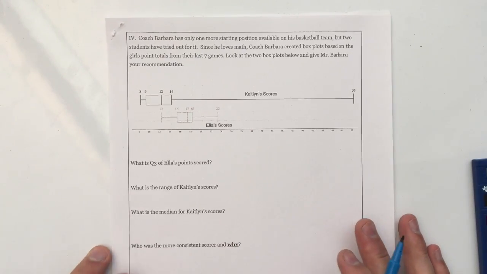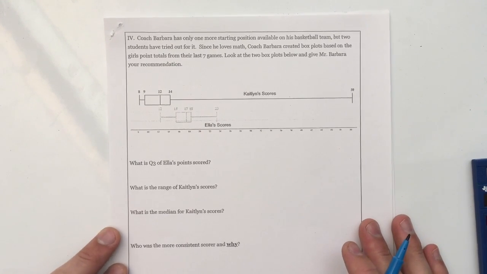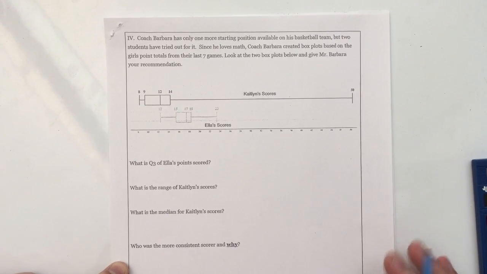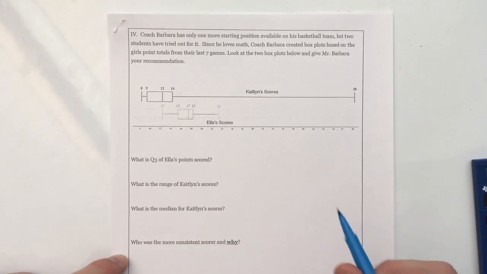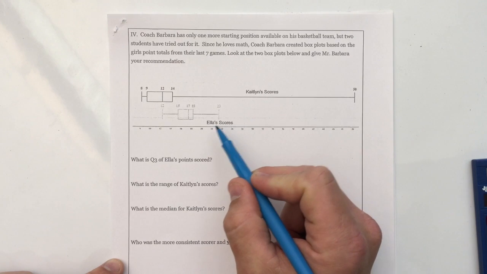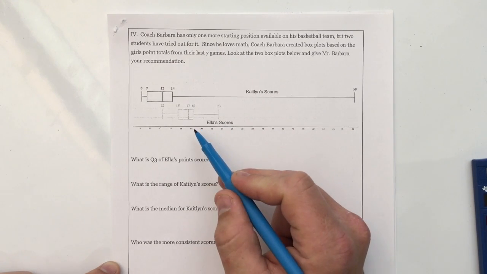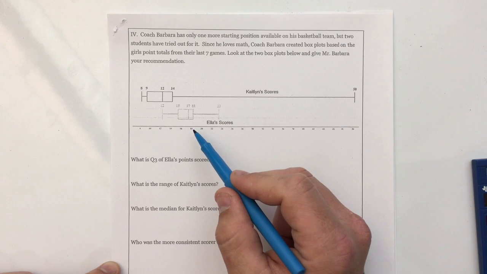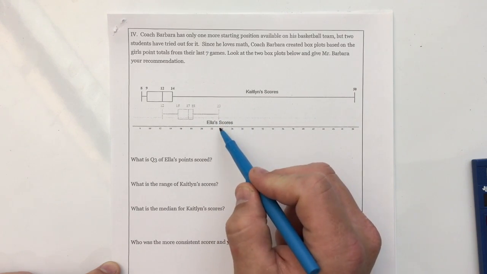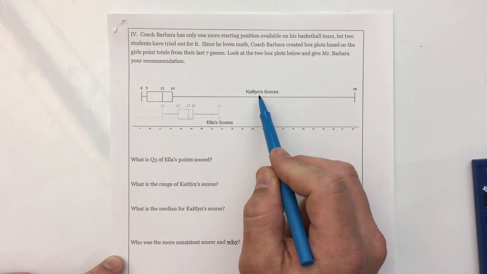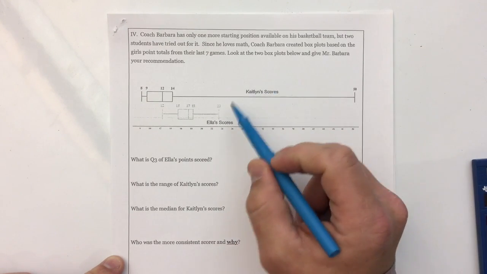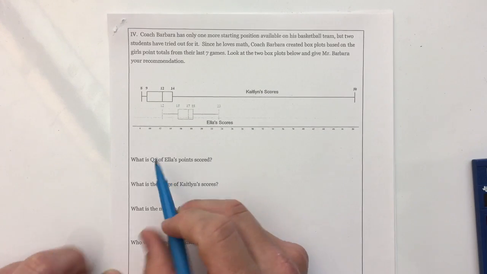Coach Barbera has only one more starting position available on his basketball team, but 2 students have tried out for it. Since he loves math, Coach Barbera created box plots based on the girls' point totals from their last 7 games. Look at the 2 box plots below and give Mr. Barbera your recommendation. So we have, this is Ella's scores. These are the exact scores we had last time. Oh, no, they aren't. They are not the exact scores from last time. Sorry. Different Ella's scores. And here's Caitlin's scores. Looks like Caitlin's scores were Ella's scores. Oh, well. So let's go to the questions.